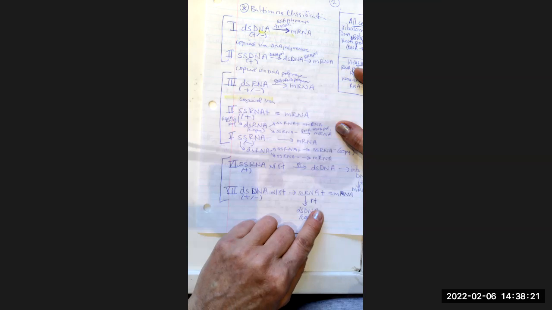So these are organized. There's 7, and to me, they group together as 2, 3, and 2. The first 2 are DNA, right? The second 3 are RNA, and the last 2 use reverse transcriptase. So that's a way of organizing these in your mind.